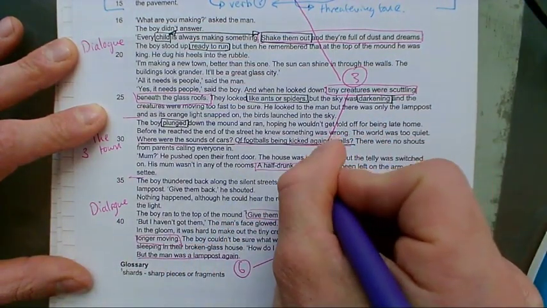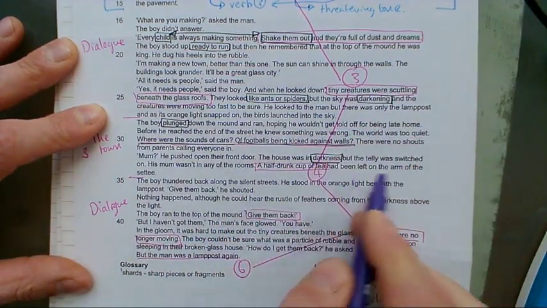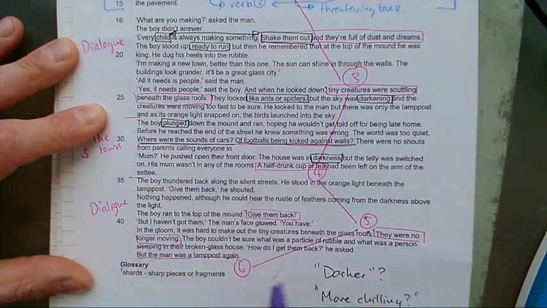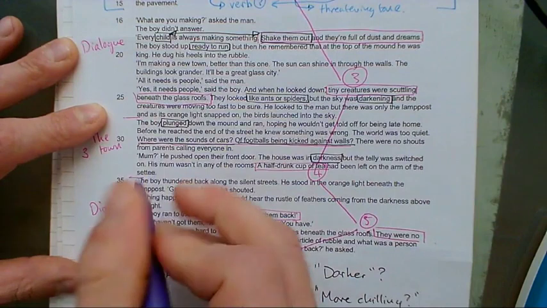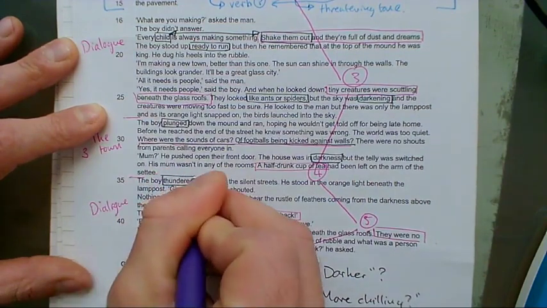The house was in darkness, but the telly was switched on. His mum wasn't in any of the rooms. A half-drunk cup of tea had been left on the arm of the settee. And then the boy thundered back.